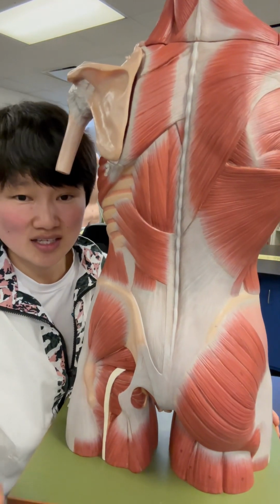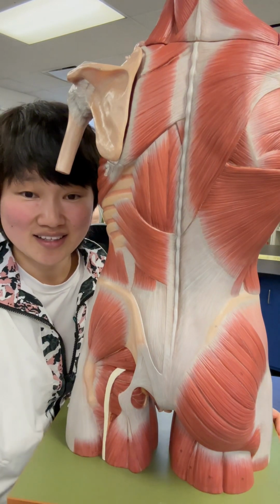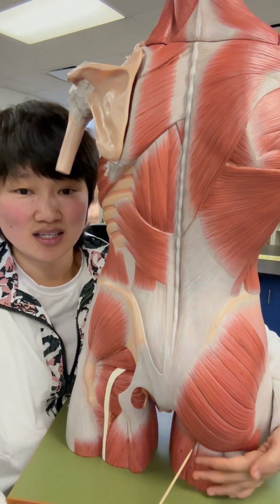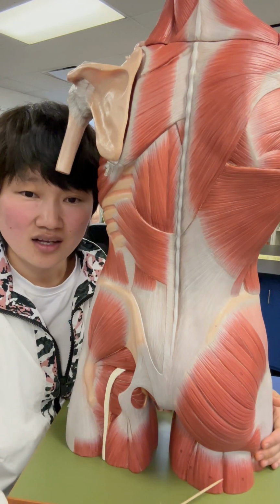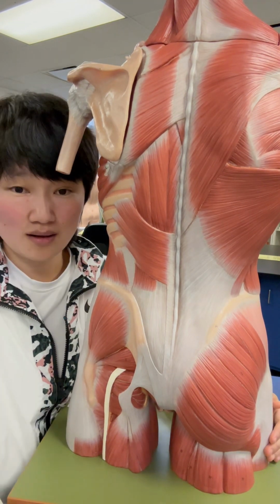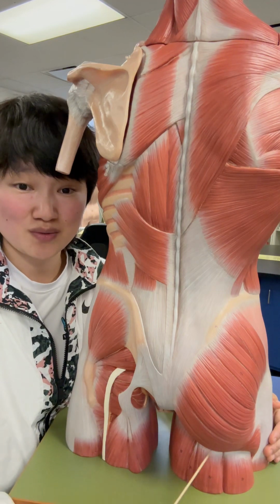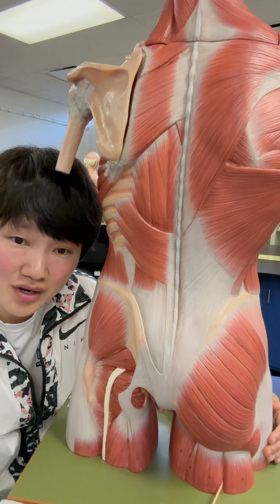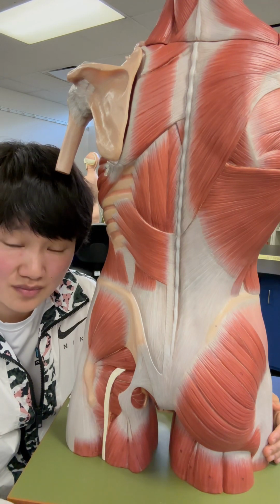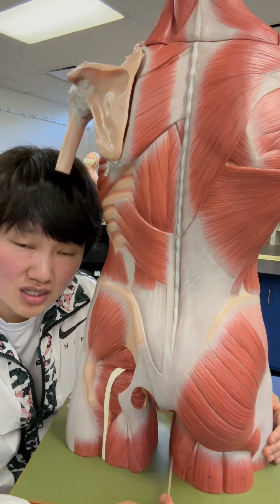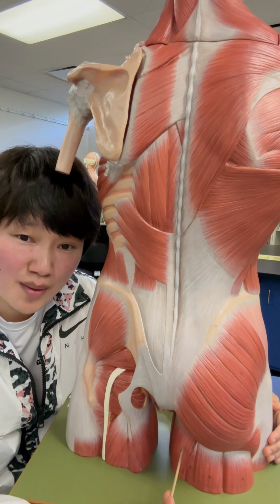Now let's look at the muscles on the leg. Over here you can see your hamstrings, and hamstrings are made up of three different muscles: the biceps femoris, semitendinosus, and semimembranosus. This big muscle you see is adductor magnus.